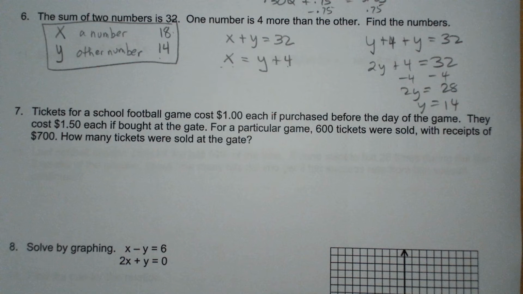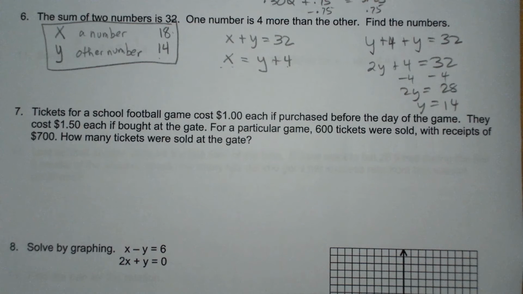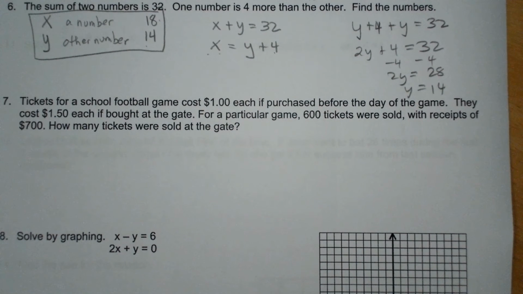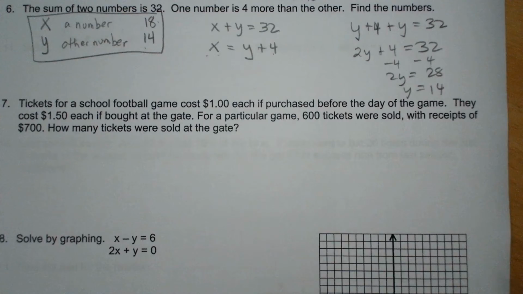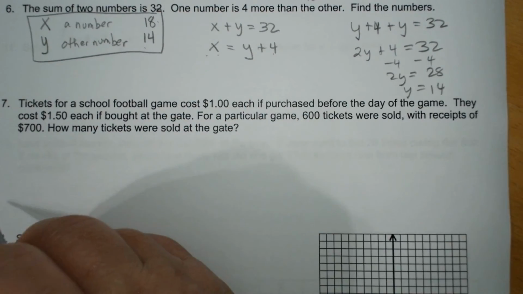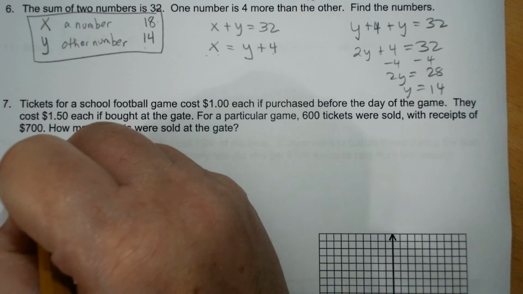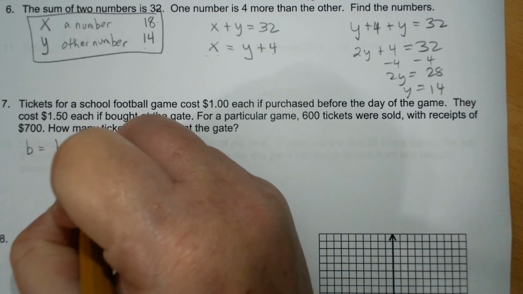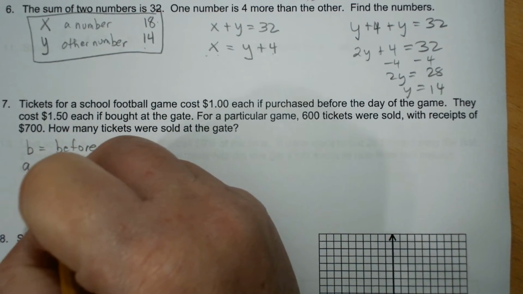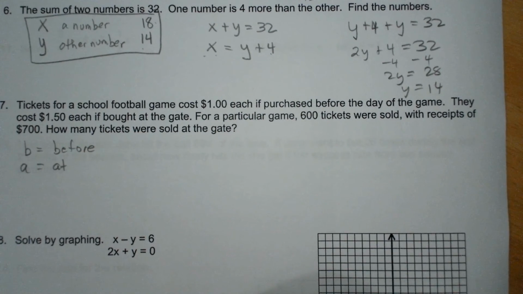Tickets for a football game cost $1 if purchased before the game. They cost $1.50 if bought at the gate. For a particular game, 600 tickets were sold with receipts of $700. So I have before game and at game. B equals before, A equals at the game.